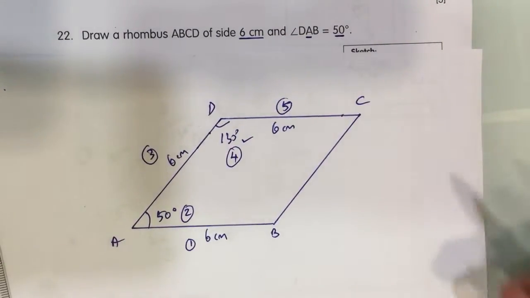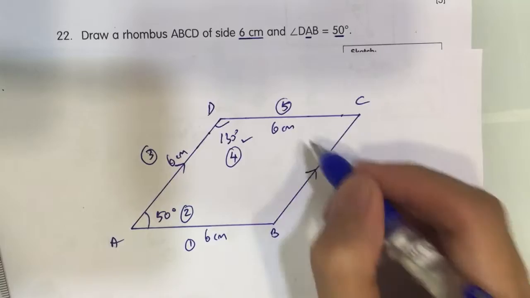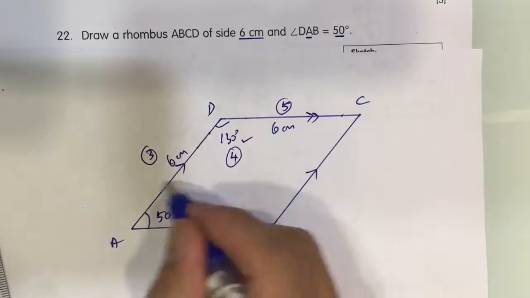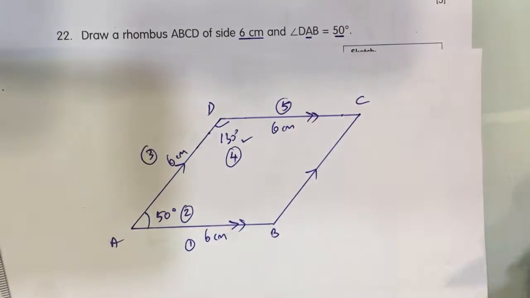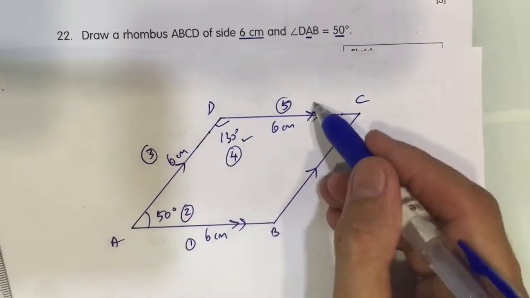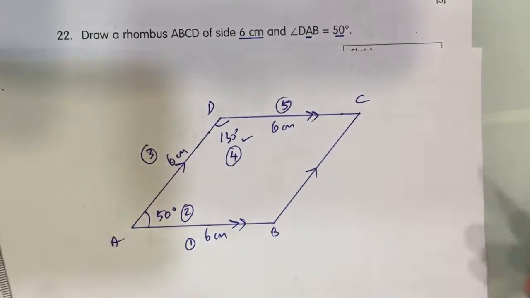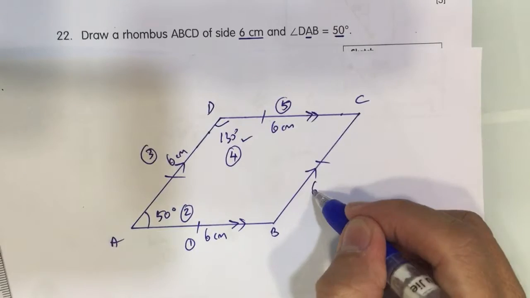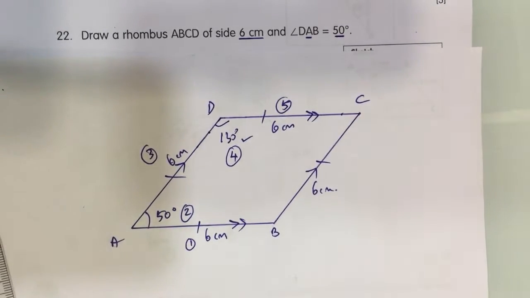And it's always safe to indicate, please indicate this. There may be mark given for indicator here. For this paper, I give marks for this. So indicator, parallel side, second pair of parallel side. Can even put this all equal length. Or put down 6. You won't go wrong.